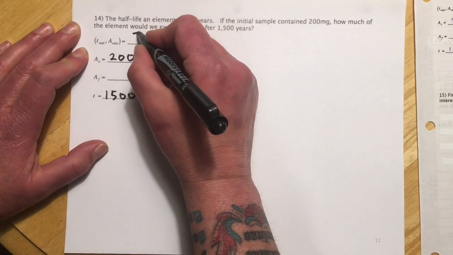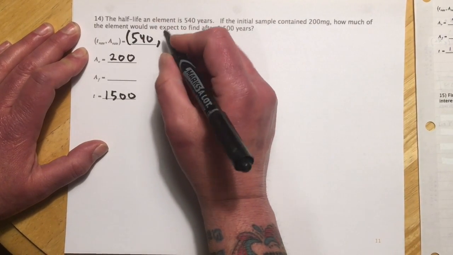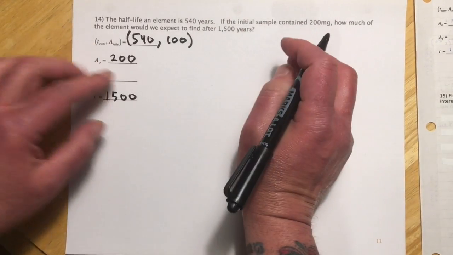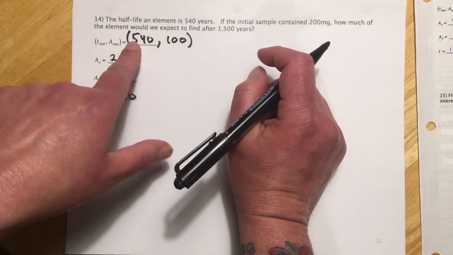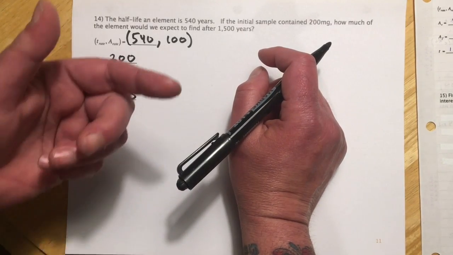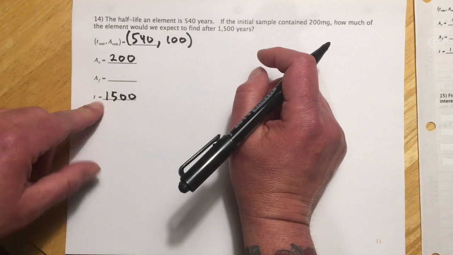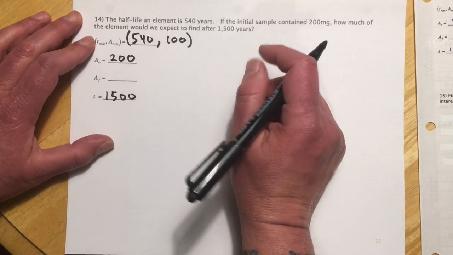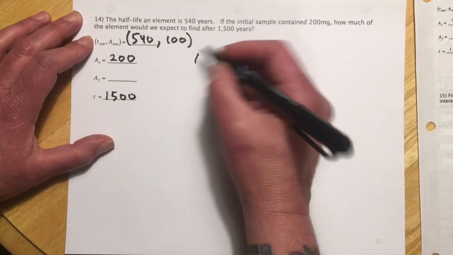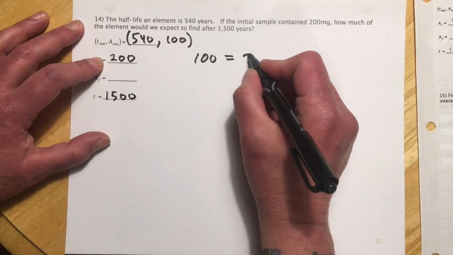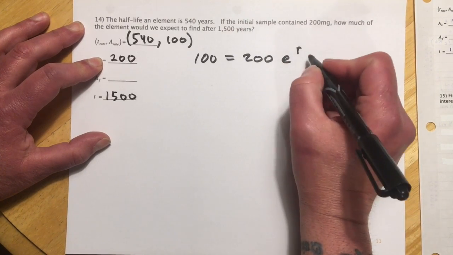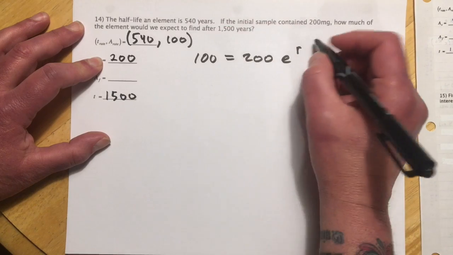So that means in 540 years, if we started with 200, we'd have 100. So this one gives us our rate, because we have this ordered pair that we can plug in and then use that to find R. And then once we get our R, then we can have our equation, and we can plug in this T and use that to find the final amount. So here this is our this side of the equation. So 100 equals 200 is our initial, this is our output, this is our input. E to the R is what we're trying to work out, and then T was 540.